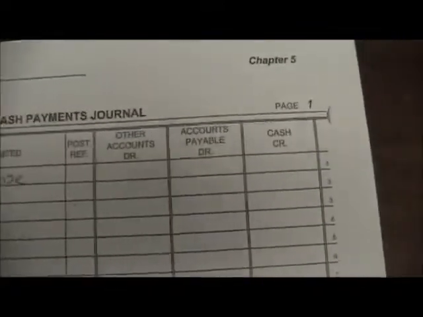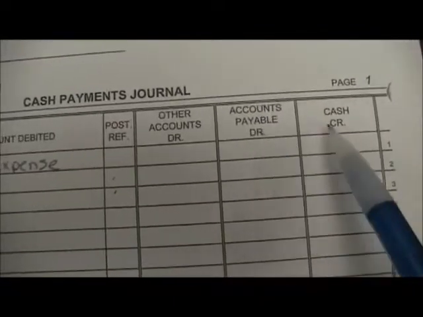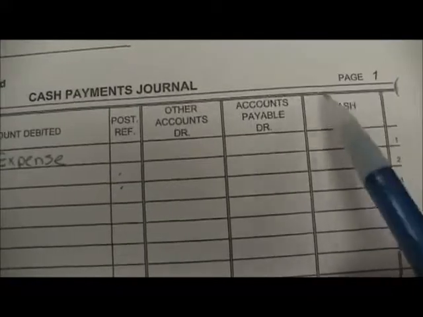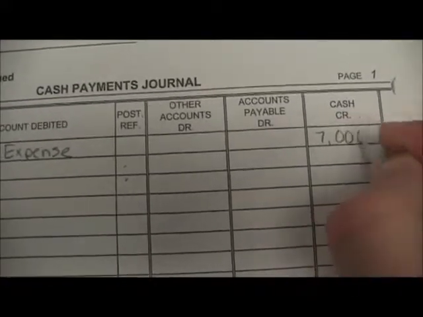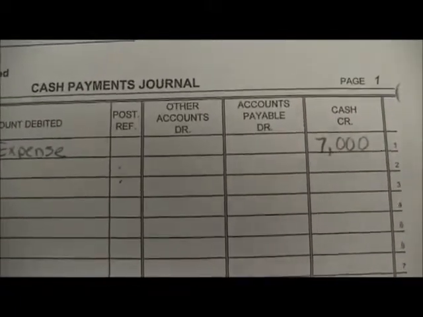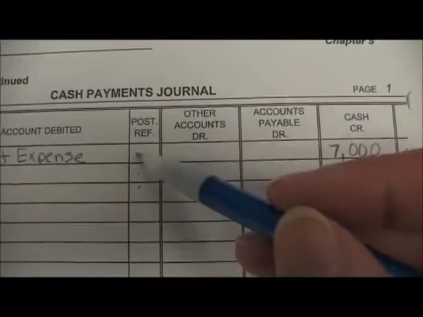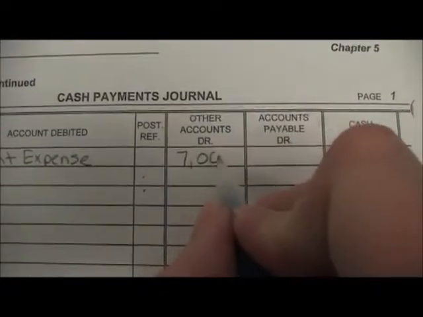Now, our columns in this journal are a little bit different. We have an other accounts, an accounts payable, and a cash. We're obviously going to credit cash because that's the only credit column there is. Also, it's the cash payments journal, so we're crediting cash because we're paying cash. Rent expense is not an account payable, so it's going to go in the other accounts debit column, $7,000.